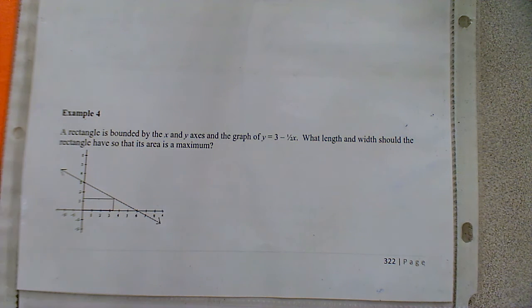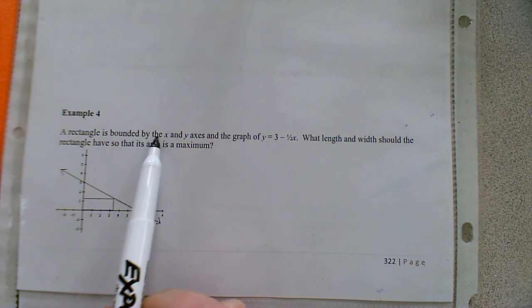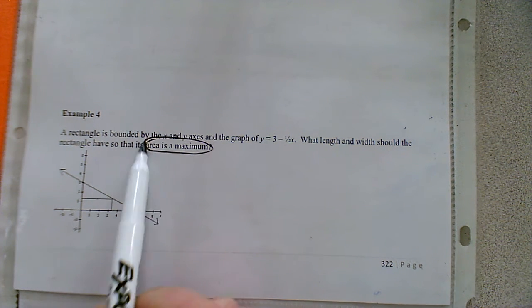Alright, so moving on to the last one for this page. A rectangle is bounded by the x and y axes of the graph of this linear function. What length and width should the rectangle have so that the area is maximized? Okay, so area is a max.